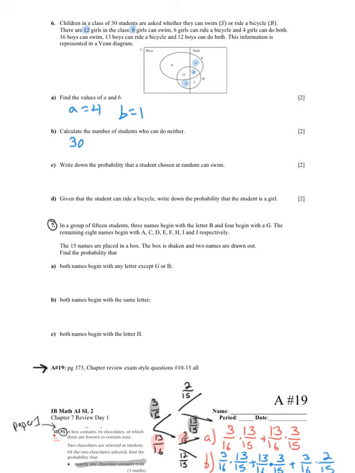So we could say 30 minus 4 minus 12 minus 1 minus 4 minus 4 minus 2. And we'll figure out how many students fall into this category of neither. All right. So minus 12 is 18, minus 4 is 14, minus 4 is 10, minus 4 is 6, minus 3 is 3. So there are 3 students that can't do either. And you're right, it's going to be 2 girls and 1 boy. We can figure that out logically.